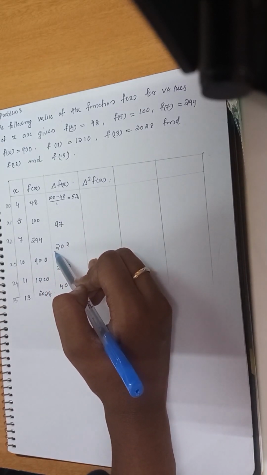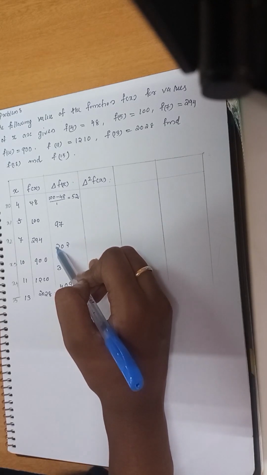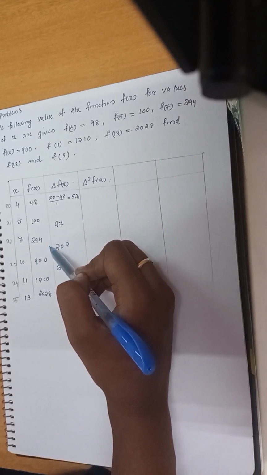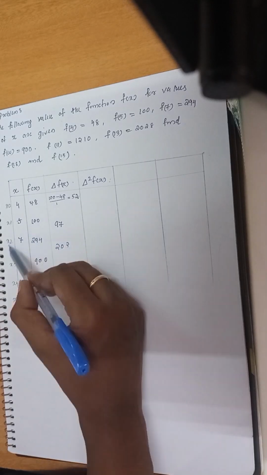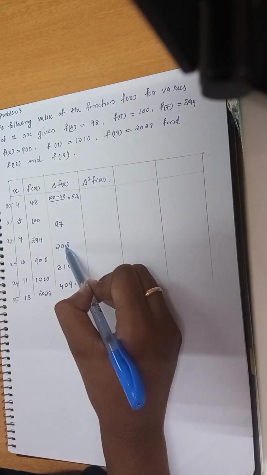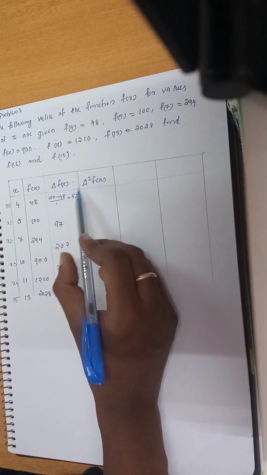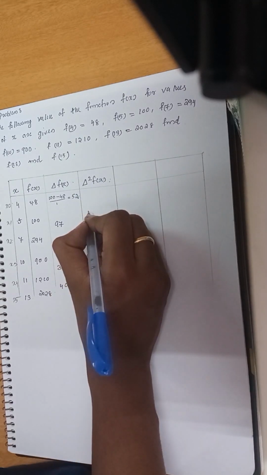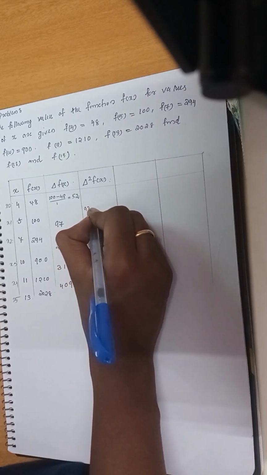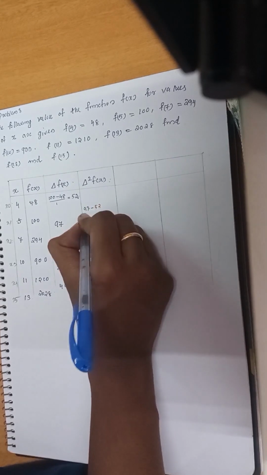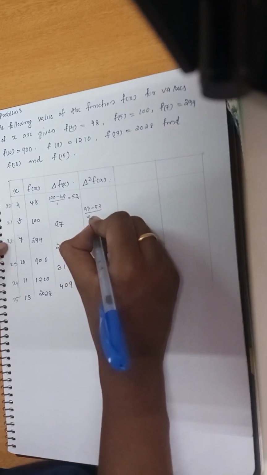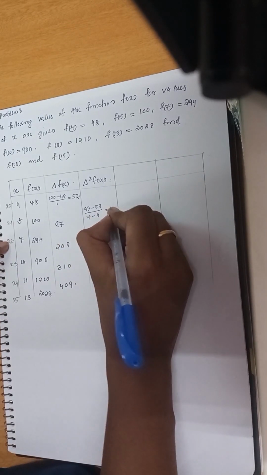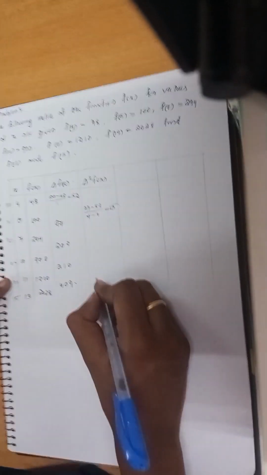equal to f of x1 comma x2 minus f of x0 comma x1, divided by x2 minus x0. That is, delta square of f of x0 is equal to (97 minus 52) divided by (7 minus 4), that is 15.